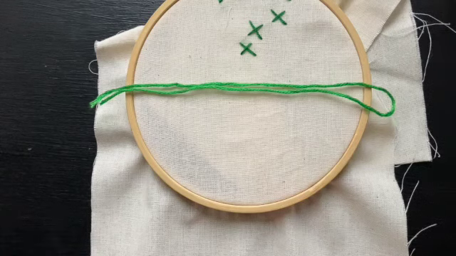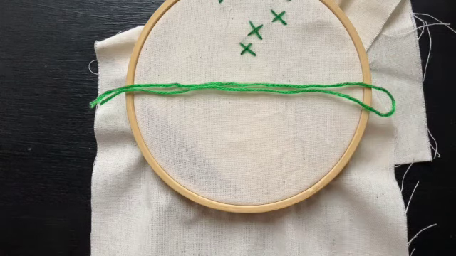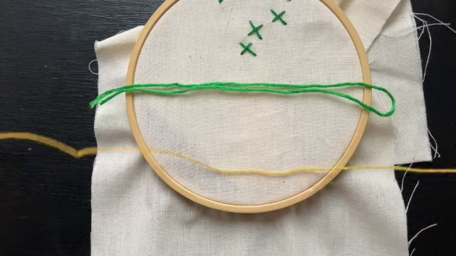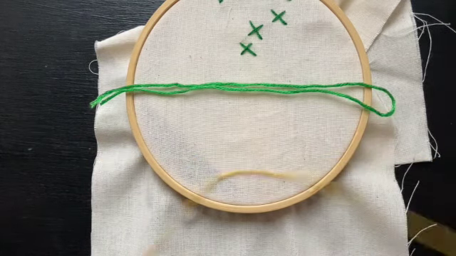And usually with couching, some people like to use a contrast thread to trap your fibre. But it's totally up to yourself. You can do it as a tonal effect, or you can do it as a contrast. For tonight's class, I'm going to do it as a contrast.